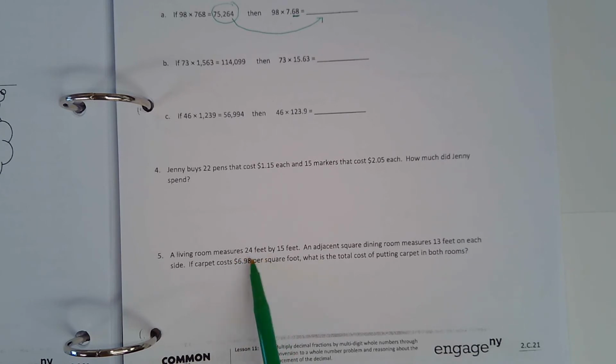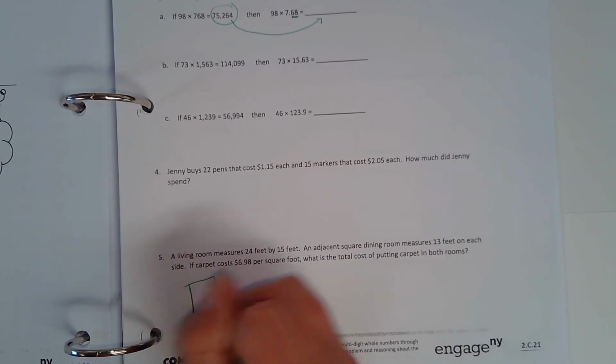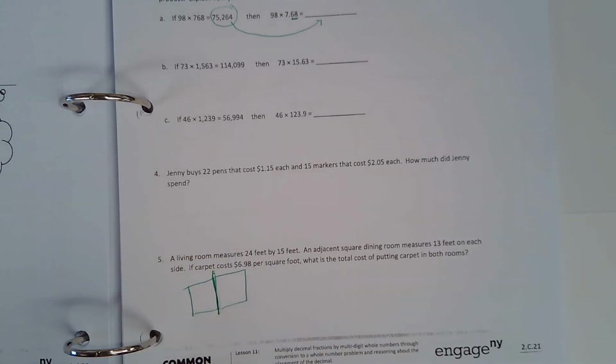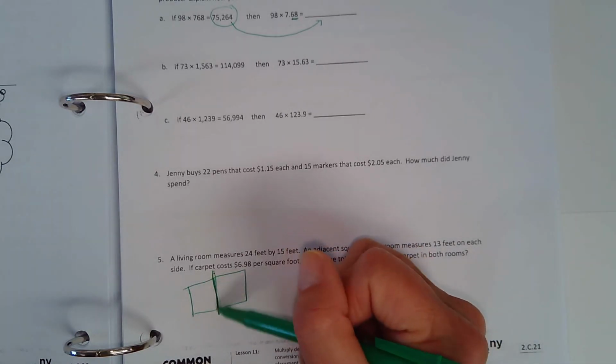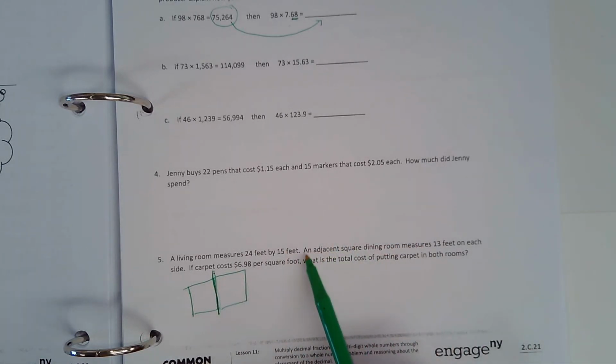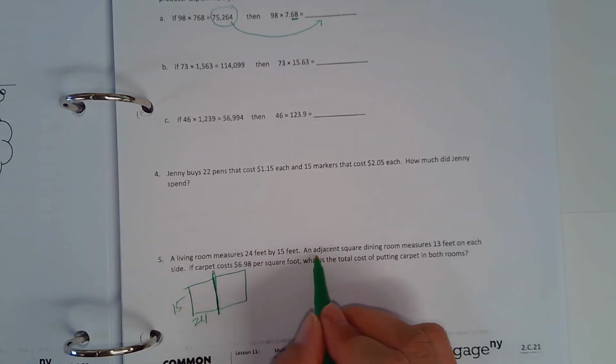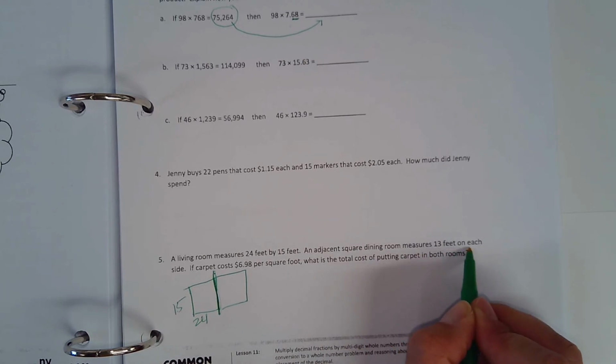A living room measures 24 by 15. An adjacent square dining room. So adjacent means this is an adjacent line. It means touching. It means next door. A lot of you have a wall that separates one room from another room. That's called an adjacent wall. And an adjacent square dining room measures 13 feet on each side. So one measures 24 by 15, and the adjacent square dining room measures 13 feet on each side.